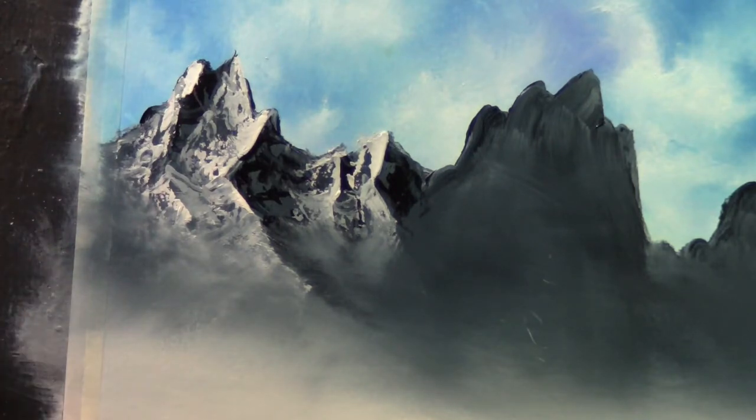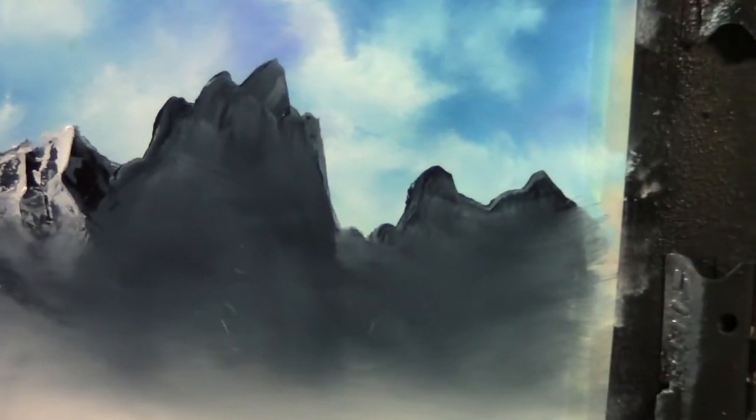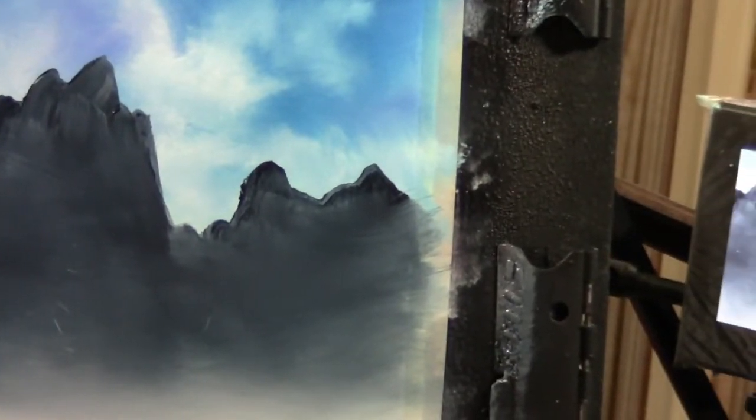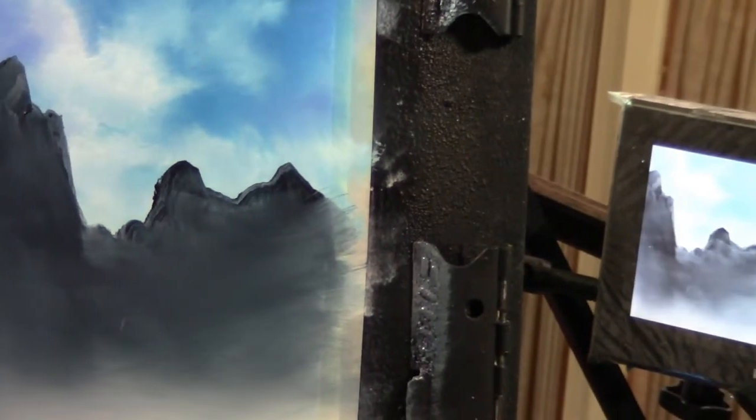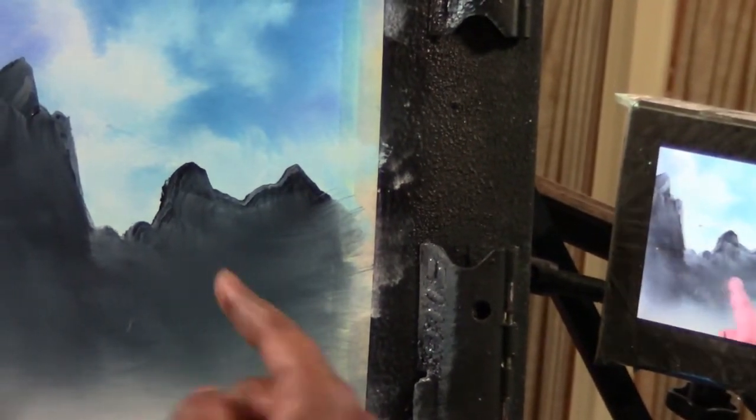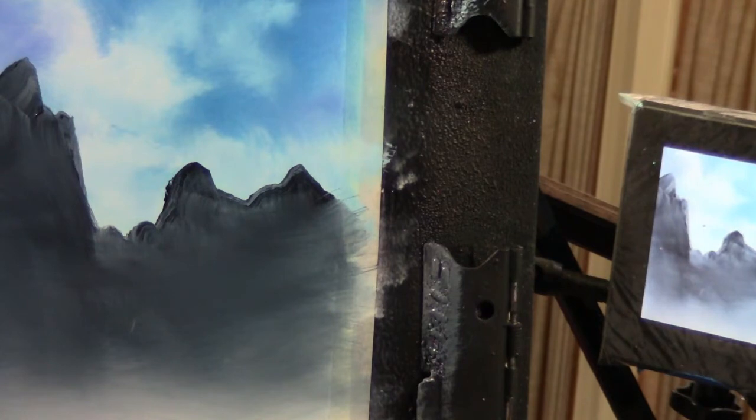Okay, let's go to the mountain over toward the back here, the other side. We'll leave the middle one alone for a second. That one will be in the front of everything, more or less. Let's go to this one back here. Let's have a different approach for this one. This one will take a palette knife.